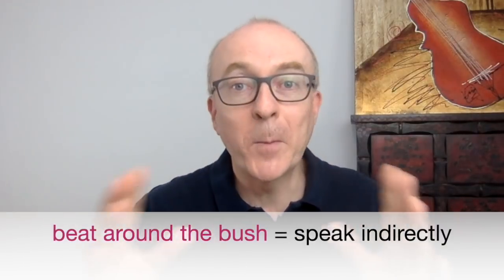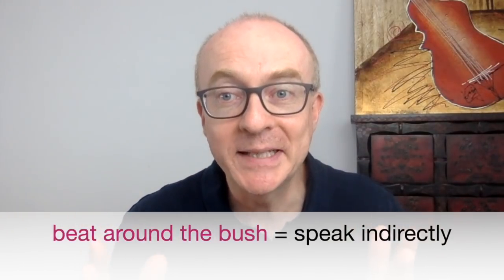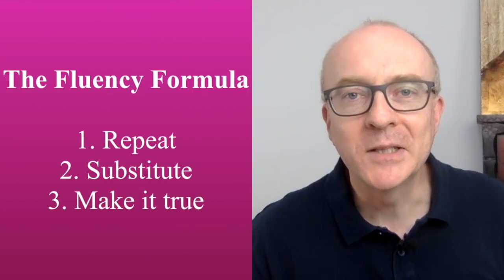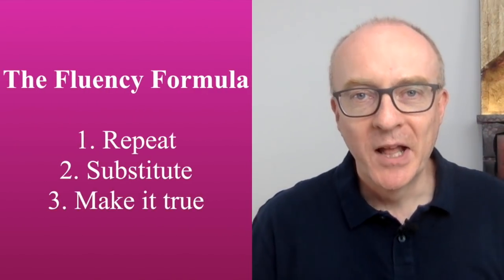So today I'm going to share with you the Fluency Formula. This is a technique that I have learnt and developed. Well, I don't know if it's mine actually, but I've developed it over the years and used it to speak the languages that I speak fairly fluently and to help my students as well. And it is so simple, the Fluency Formula. So without beating around the bush, here it is. 1. Repeat. 2. Substitute. 3. Make it true. It doesn't get any easier.